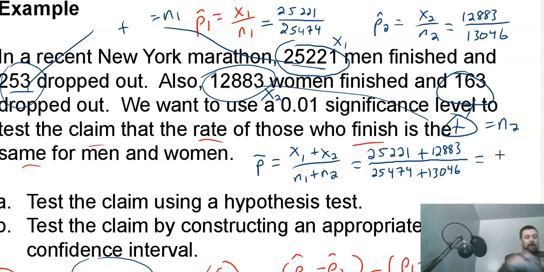And again, I'm not going to plug that into my calculator to get a decimal. I'm going to keep it as a fraction because that keeps it as an exact value, and that way I don't run into getting a wrong answer because of how I rounded my value for P1 hat or for P bar.